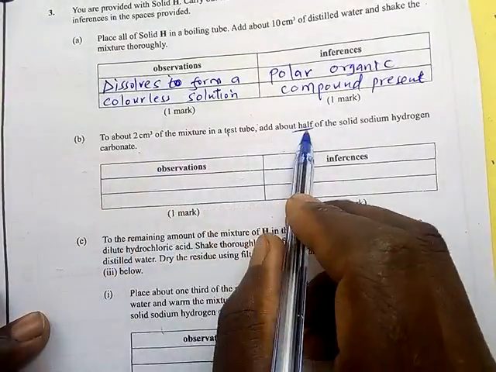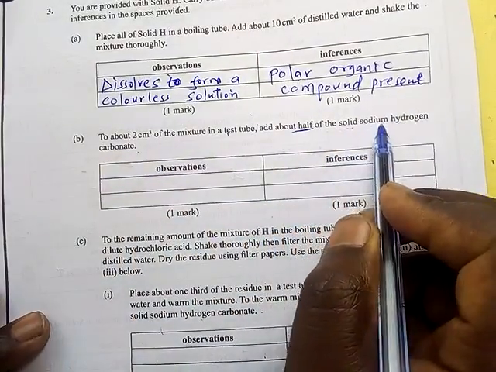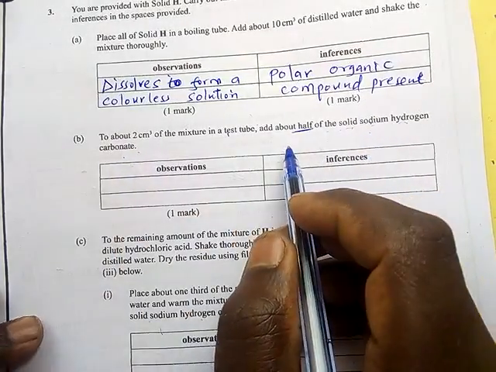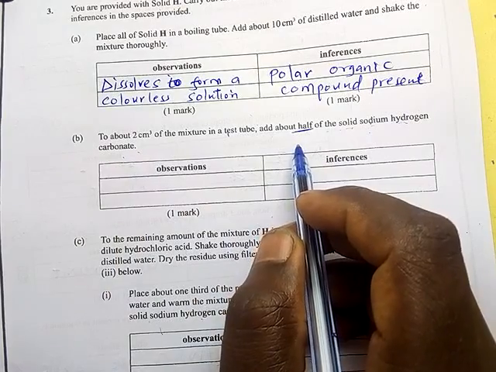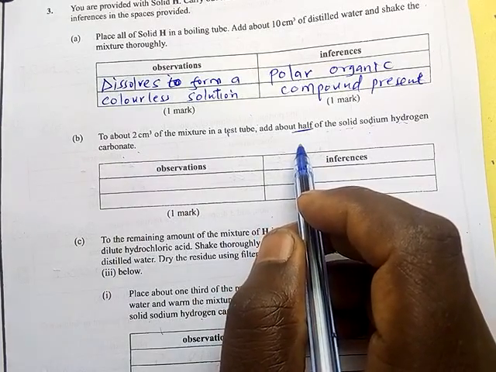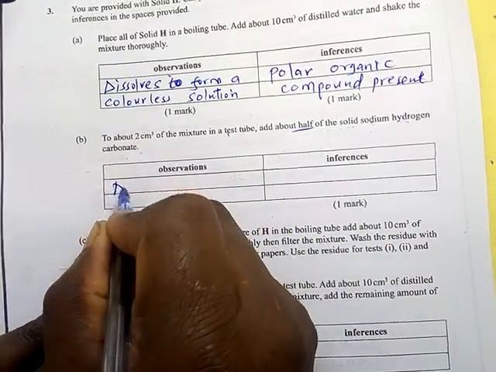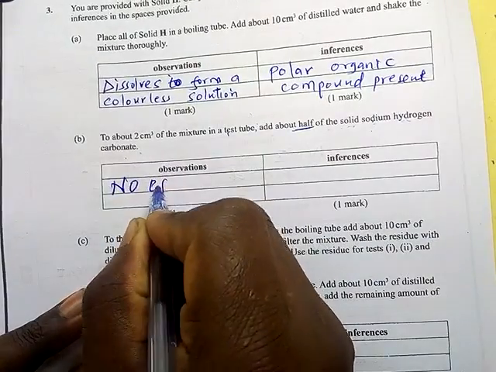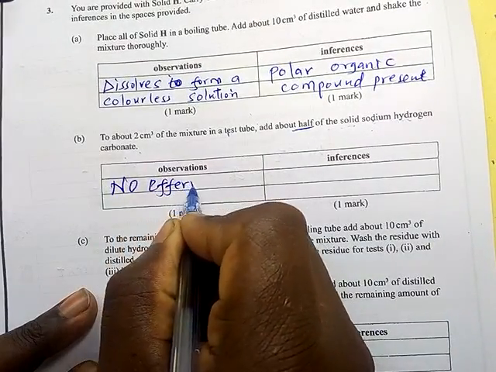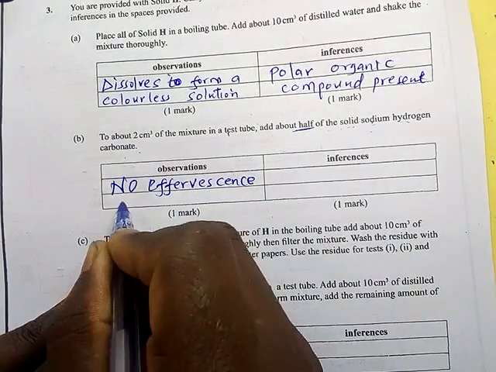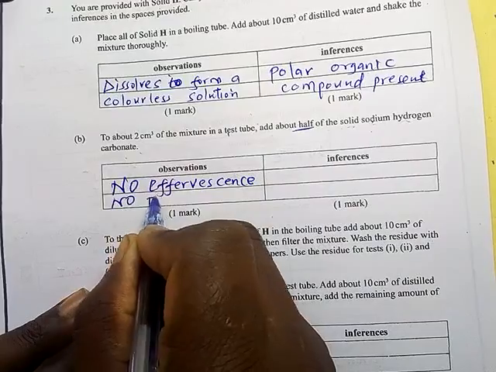Now, what we are adding is sodium hydrogen carbonate. Whenever we are adding sodium hydrogen carbonate or sodium carbonate, we are expecting effervescence. If the solution contained is an acid, then we will receive effervescence. So for this one, there was no effervescence, or there is no fizzing.